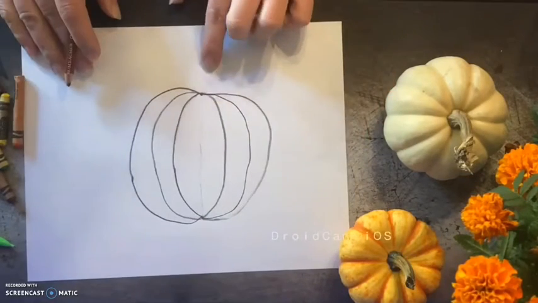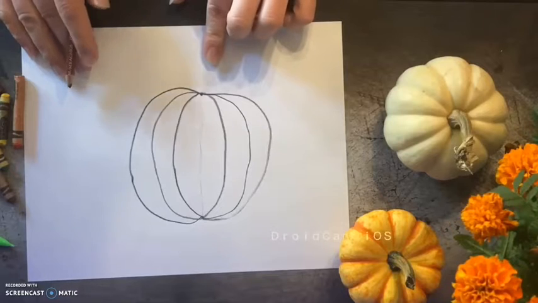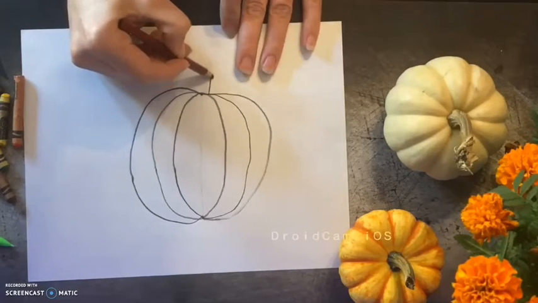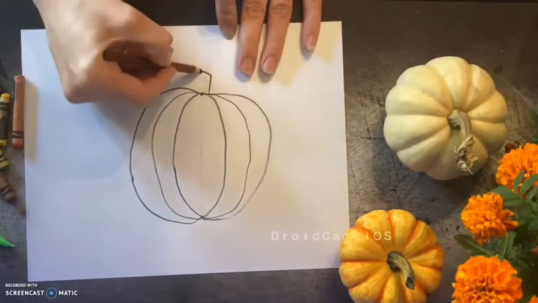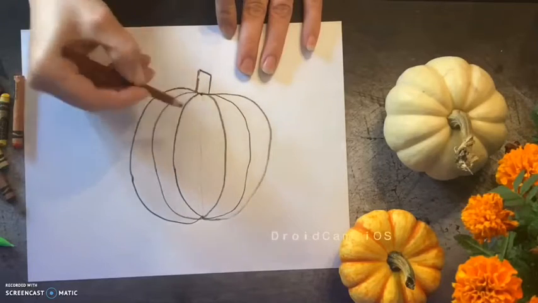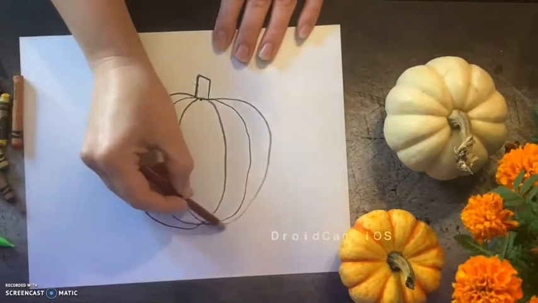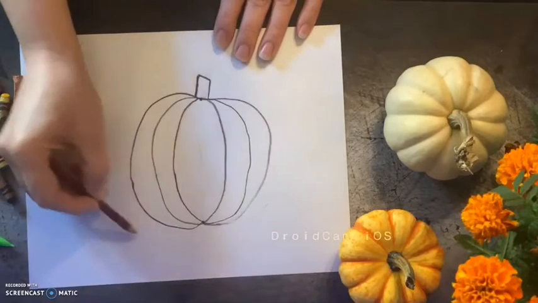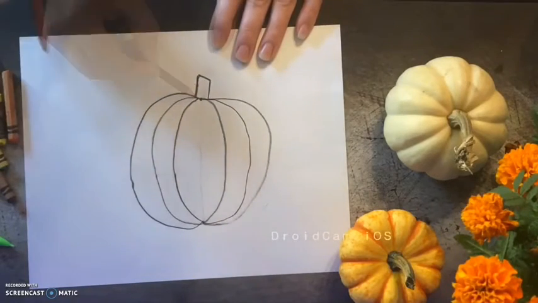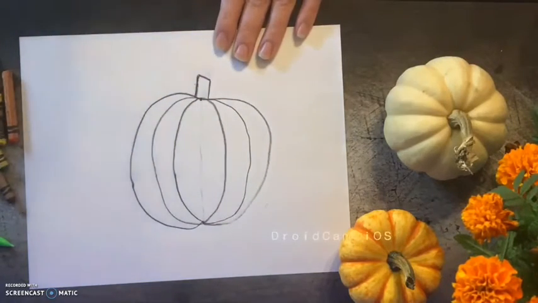My pumpkin needs a pumpkin stem. We're going to do a line up, a line over, and a line back down. You can continue to add more layers to your pumpkin. I'm going to stop right there. I need to add the next part to my pumpkin.